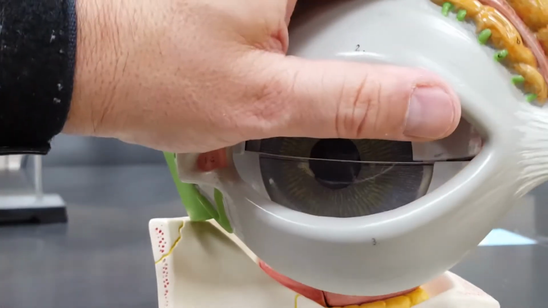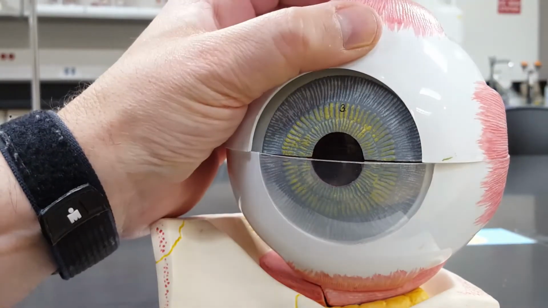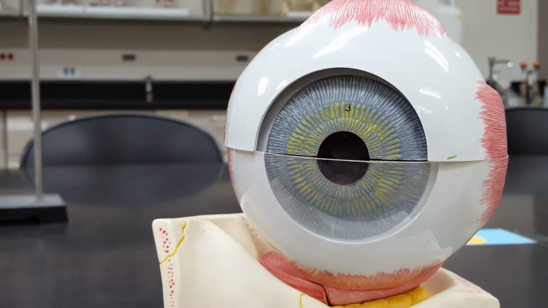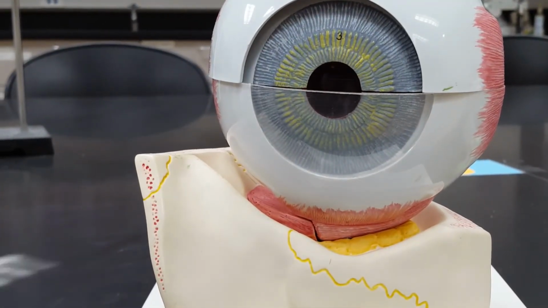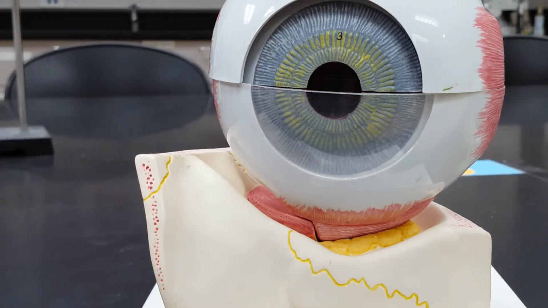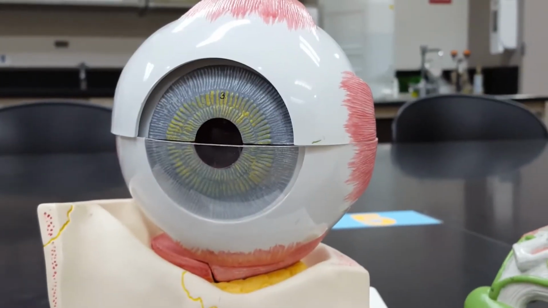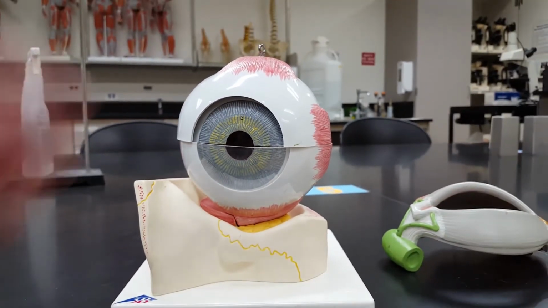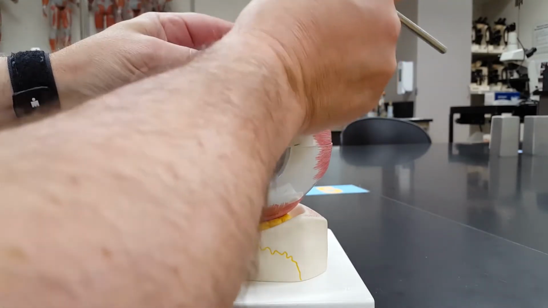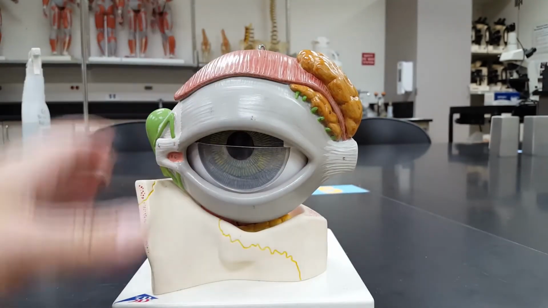and if I start removing some structures here, I can see down at the bottom, notice the fibers running this way, the inferior oblique. What does this muscle not have? A superior oblique. So remember, not every model is perfect, but you must have something that will orient you for those rectus muscles, these extrinsic eye muscles.